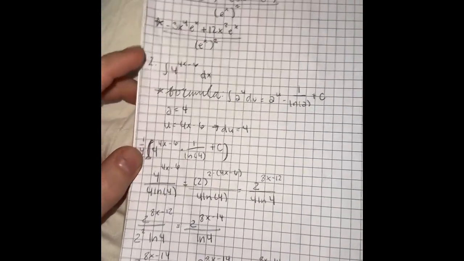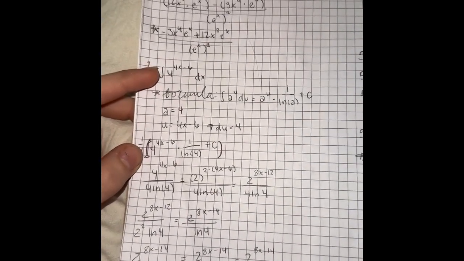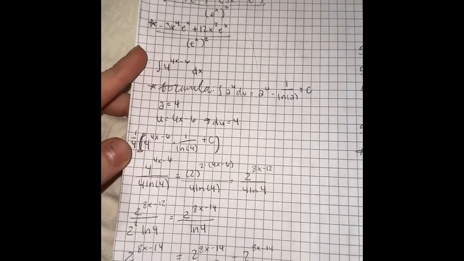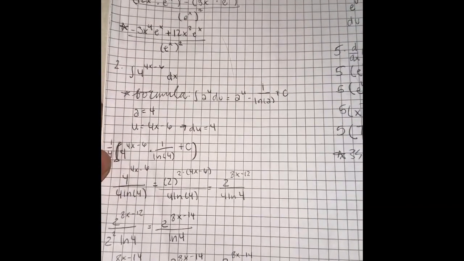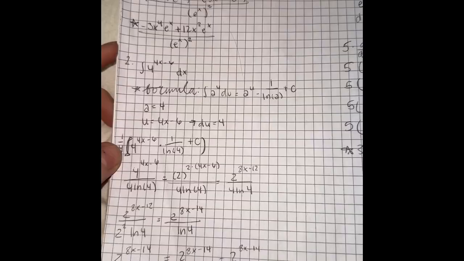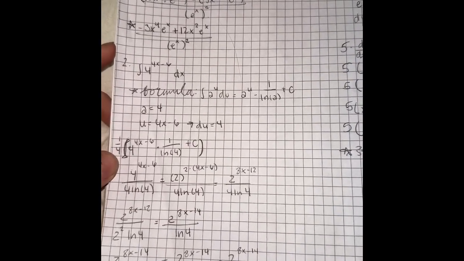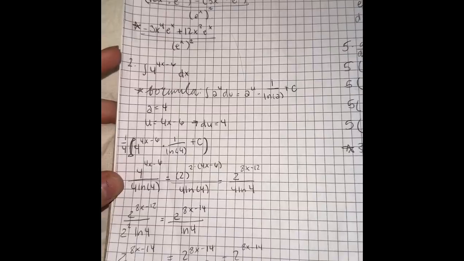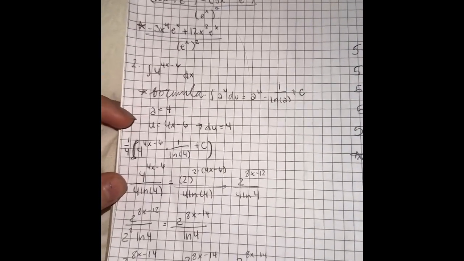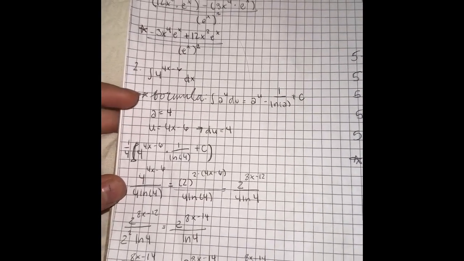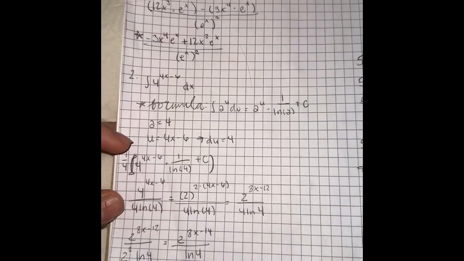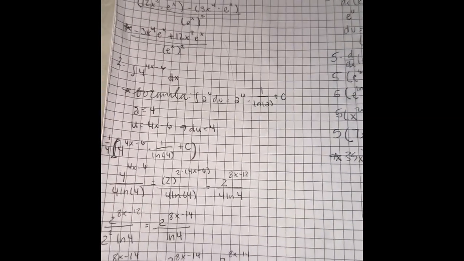So our second problem, we're trying to find the integral of 4 raised to the 4x minus 6, and we have a formula for this as well. It says that the integral of a to the u times du equals a to the u times 1 over the natural log of a plus c. Here our a is equal to 4 and our u is the 4x minus 6, meaning our du is just 4.